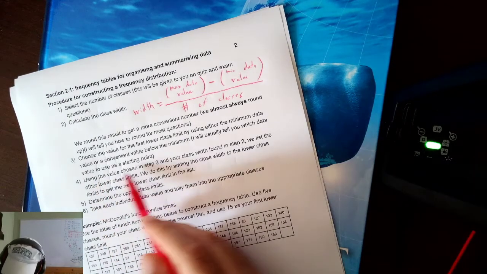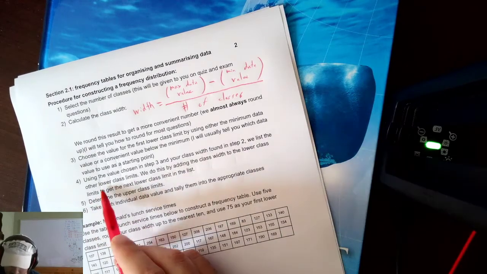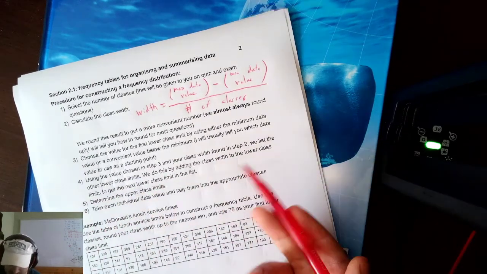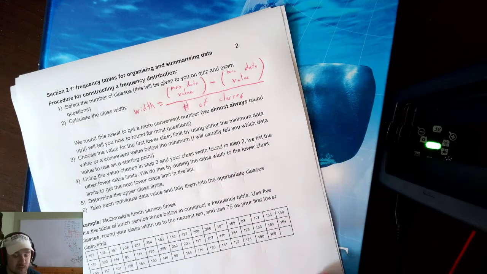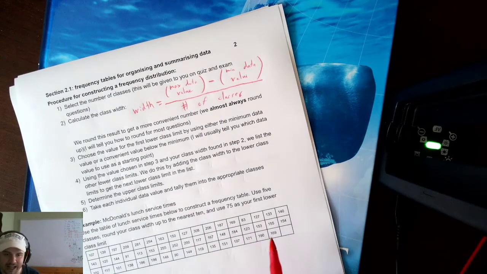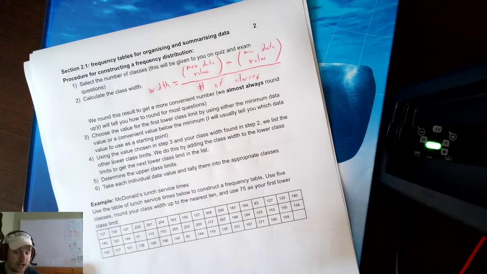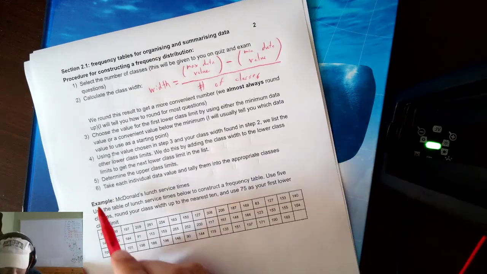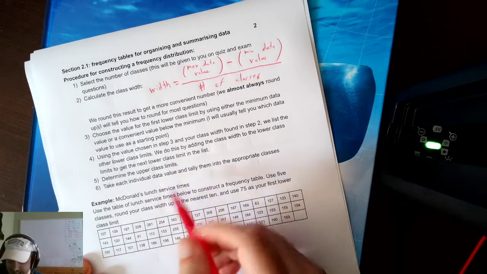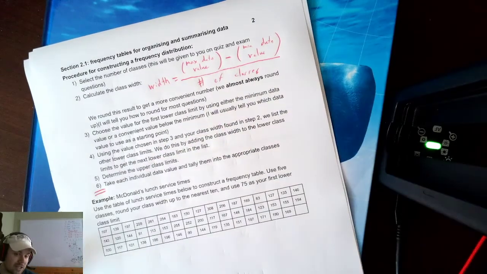Then it says using the value chosen in step 3 and your width found in step 2, list the other class limits, the lower limits, adding the width to the limits to get the next lower limit. That'll make sense when we see it worked out by hand, but for now, let's just ponder that. Step 5, determine the upper limits. Once again, this should be easy once you've done step 4, but might seem cryptic at the moment. And then step 6, take each individual data value and tally them into the appropriate classes. This is time consuming because it's mostly busy work. You're just checking the boxes, but it will be important to get correct.